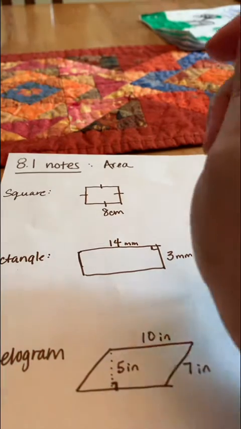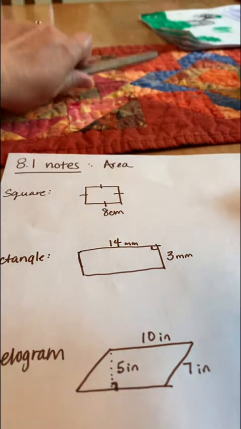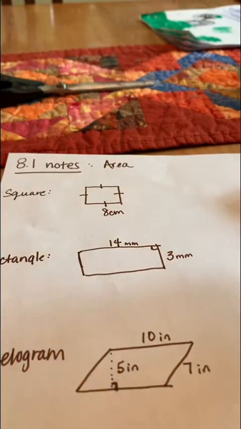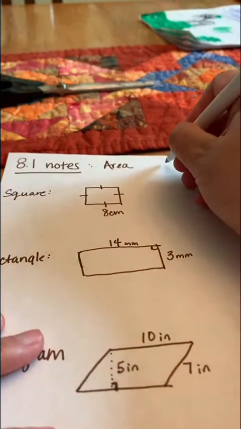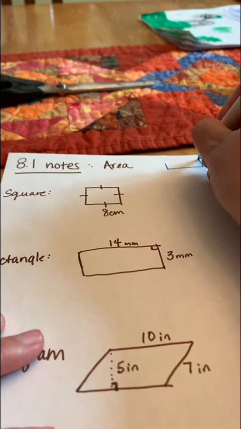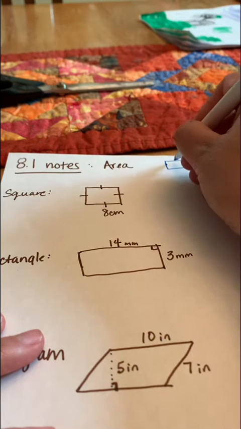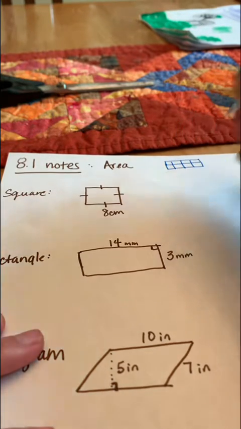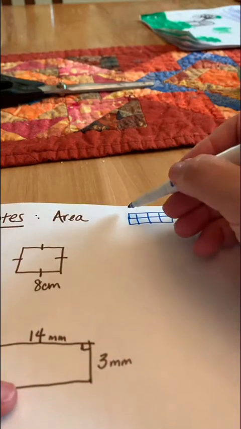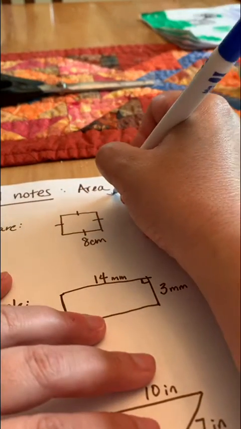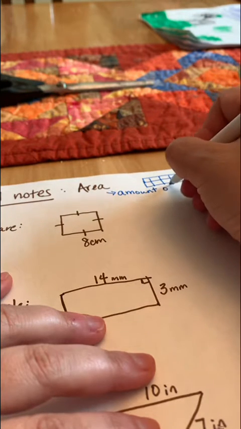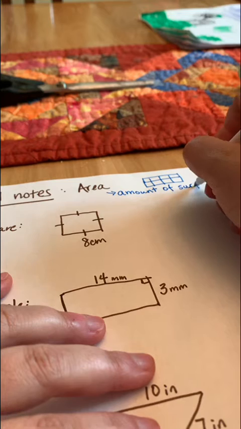All right, hello. So I'm gonna start here on the notes for 8.1, which covers area. Now, initially when you did area, you probably saw problems like this when you were younger, where the rectangles were broken up into squares, or whatever. And the area is the amount of surface something covers.